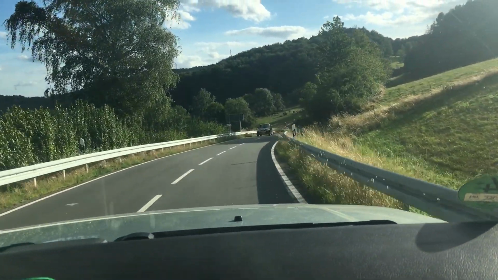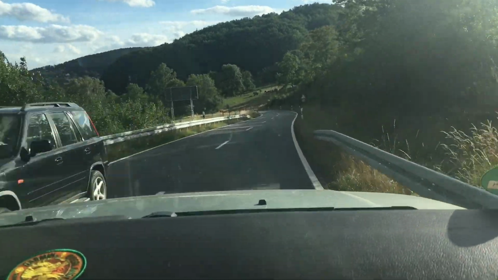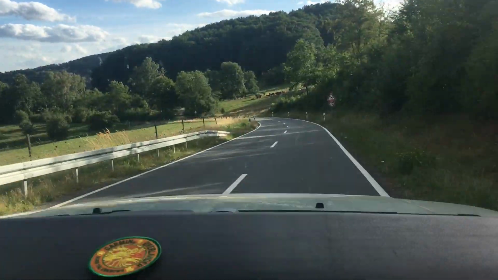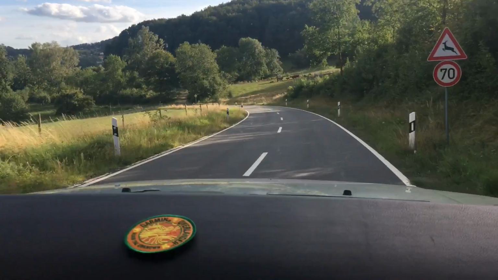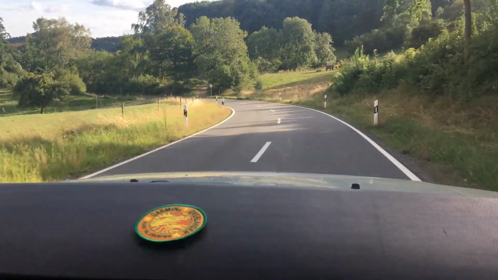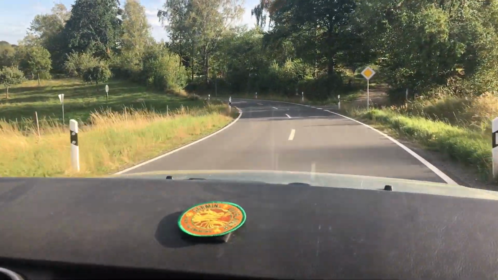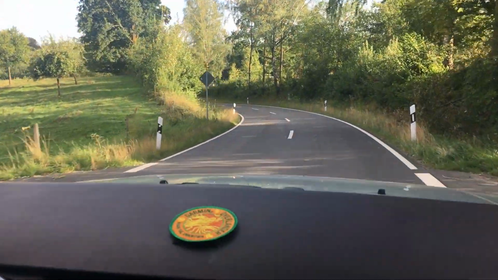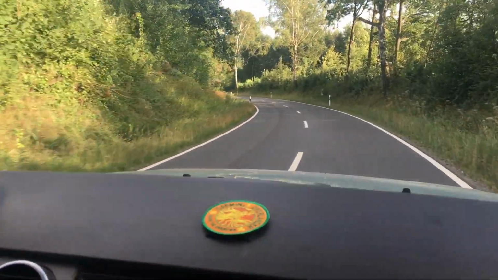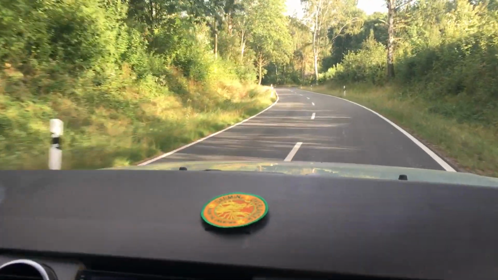Hey guys, Christian and Vera here, driving around with our Discovery 3. And we want to show you something today that is hopefully useful for you. We want to show you how you can make visible how much off-road time your Discovery 3 has experienced already.